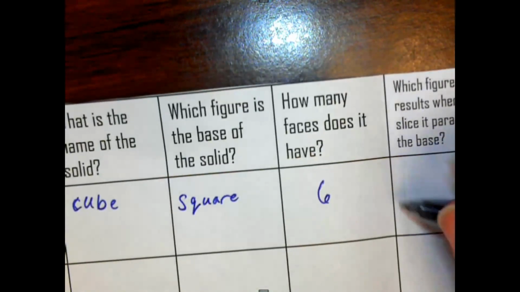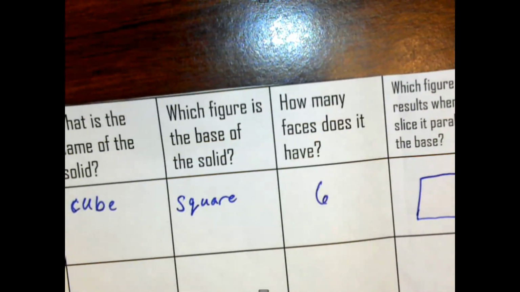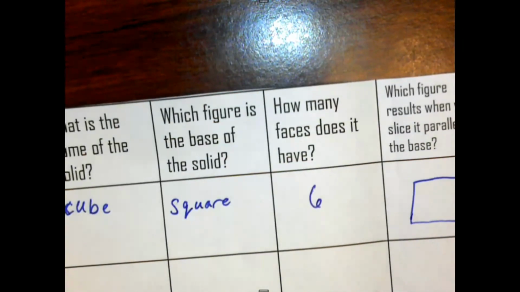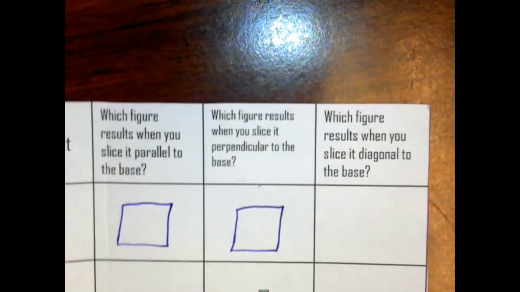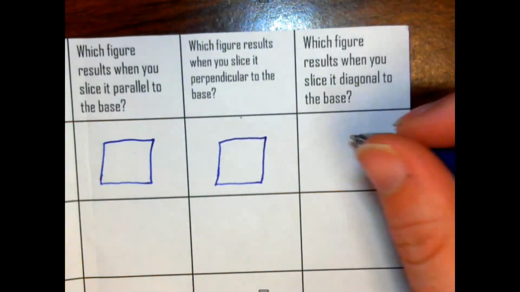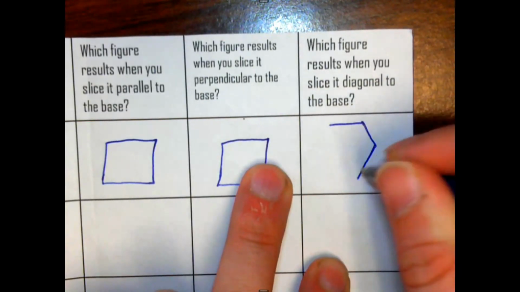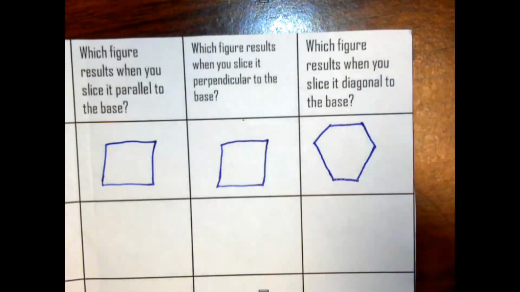When you slice the cube parallel to the base, you're going to get the shape that's on the bottom, which is a square shape. And if you slice it perpendicular, so like if you slice it vertically in half, then you would also get the same square. And if you slice it diagonally to the base, you're going to get a hexagon. And it'll look more regular than mine, but that's the basic idea.